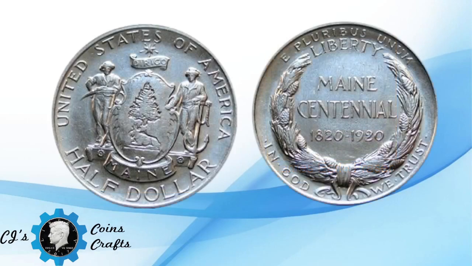The design for the half-dollar depicts the arms of Maine based on the state seal on the obverse. At its center is a shield with a pine tree, a moose laying down beneath it. The shield has two male figures at its sides, one holding a scythe, representing agriculture, the other supporting an anchor, representing commerce. Above the shield is a legend, Dirigo, Latin for I direct, and above that a five-pointed star. Below the shield is a scroll bearing the state's name.